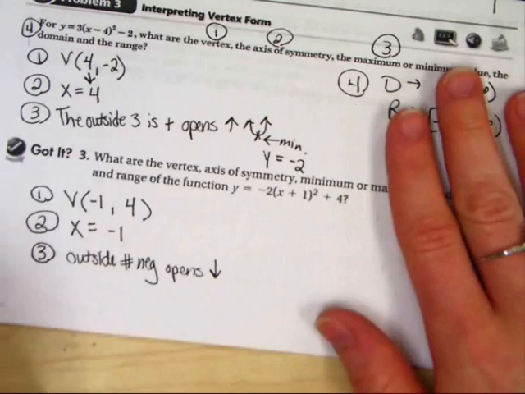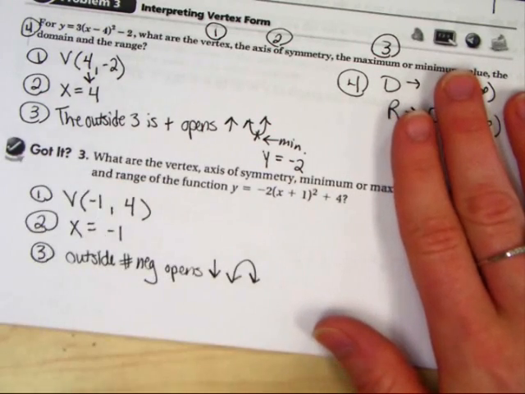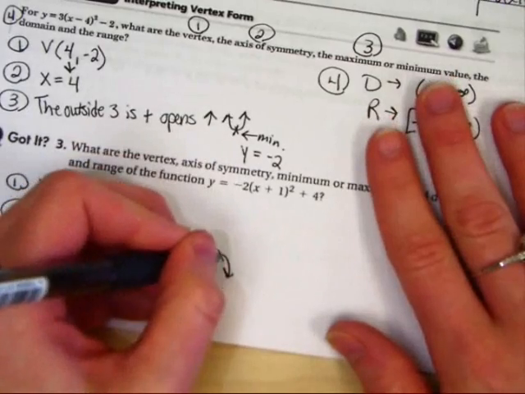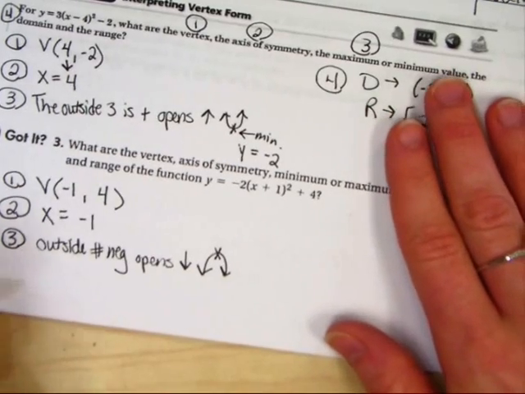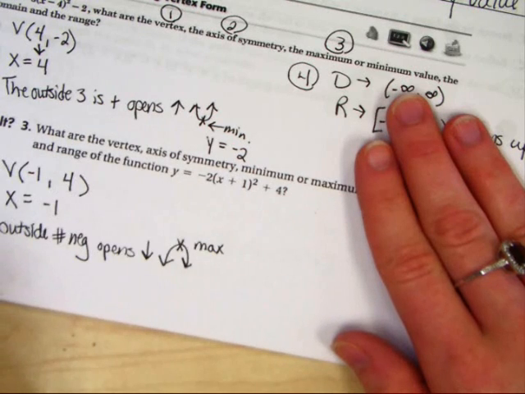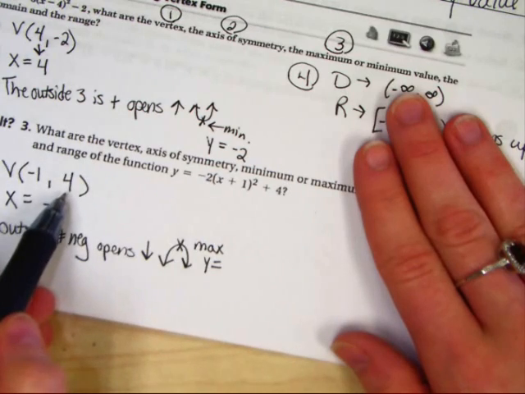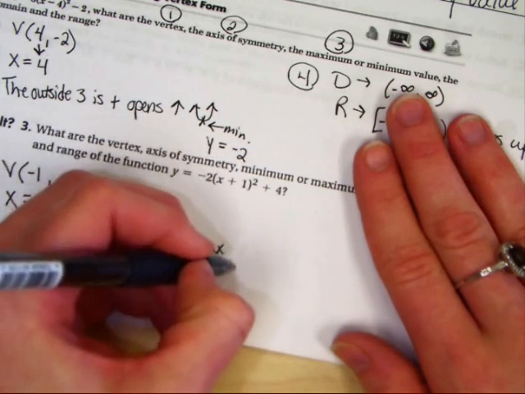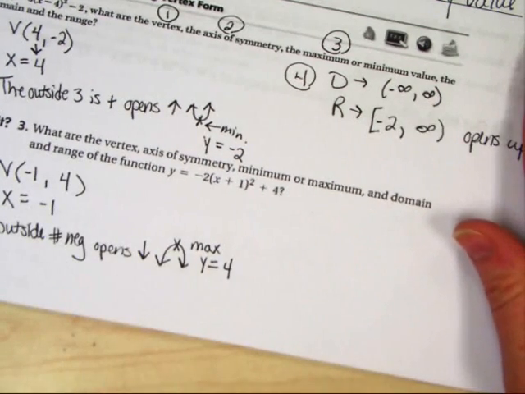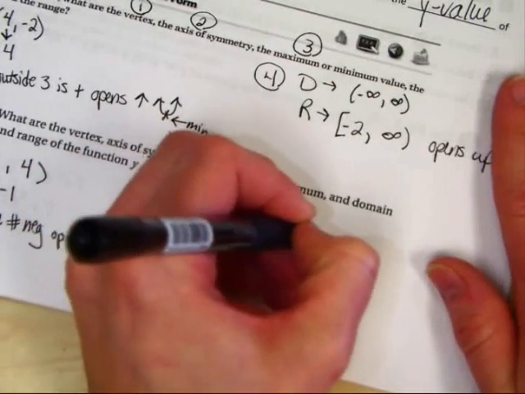If you're a visual learner like I am, draw a parabola that opens down. So here's your vertex. Is that a minimum or a maximum? Since it's on the top, it's a maximum. The maximum is y equals this value right here, 4. In other words, it never goes higher than 4. The domain should be easy to you.